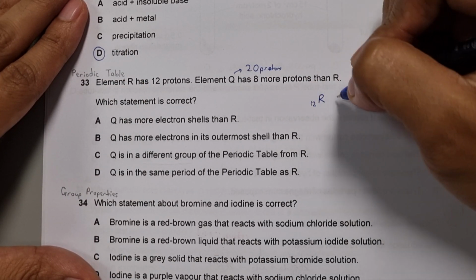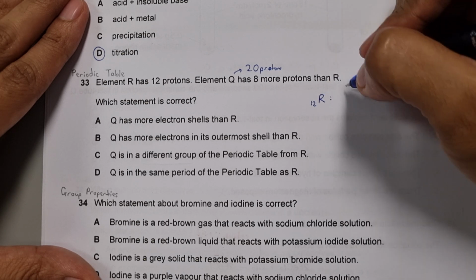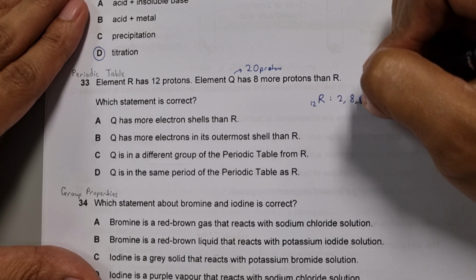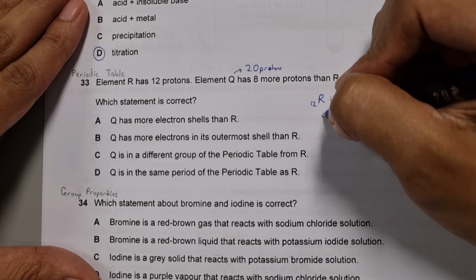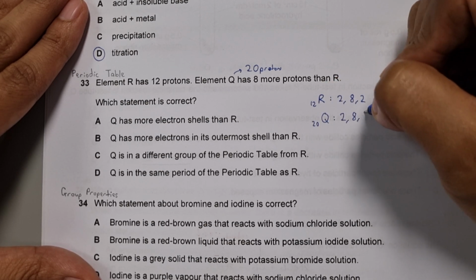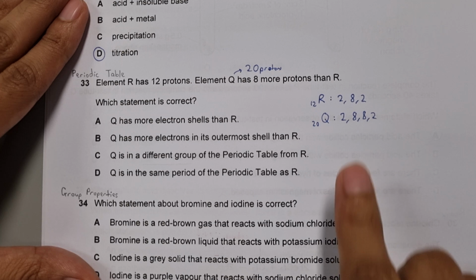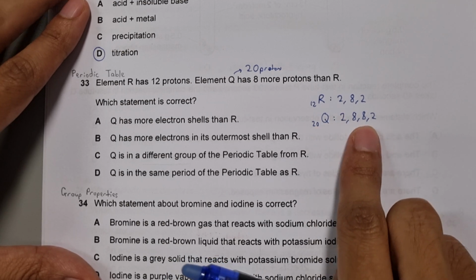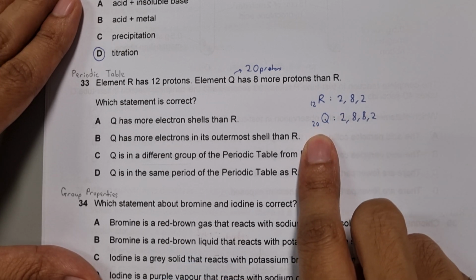R is proton number 12, therefore it is 2,8,2. Q is 20, so it is 2,8,8,2.